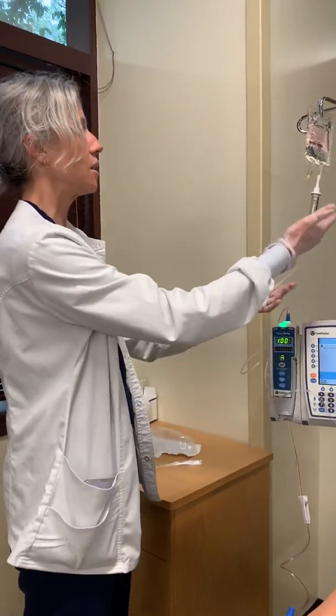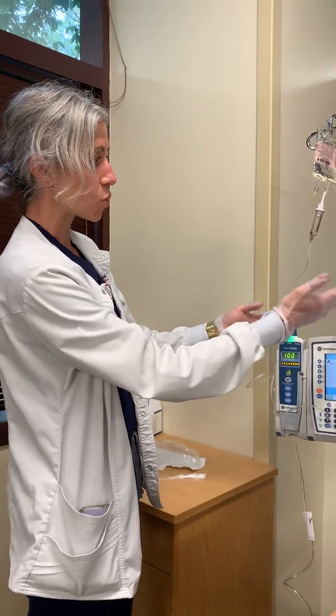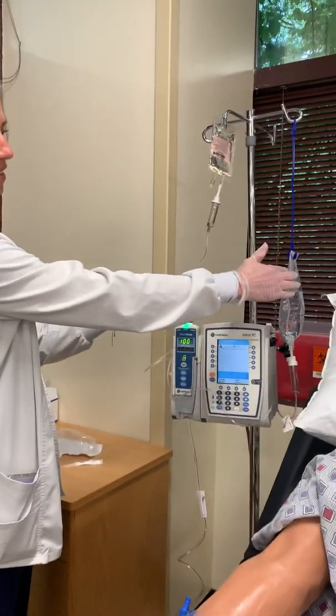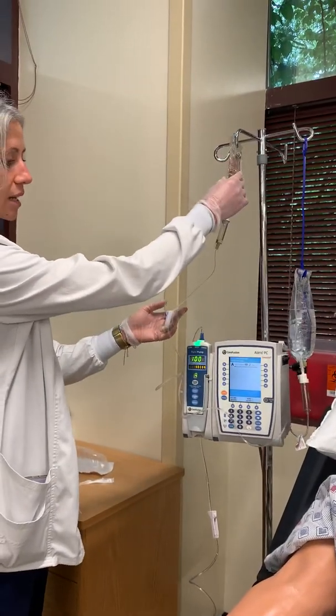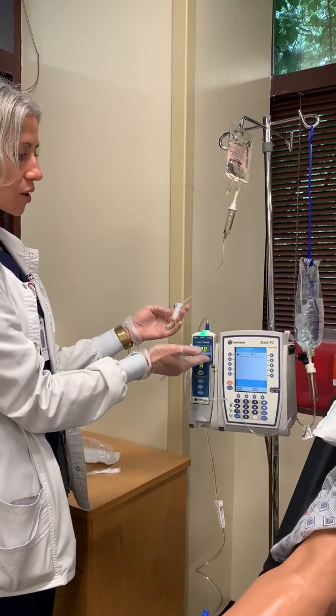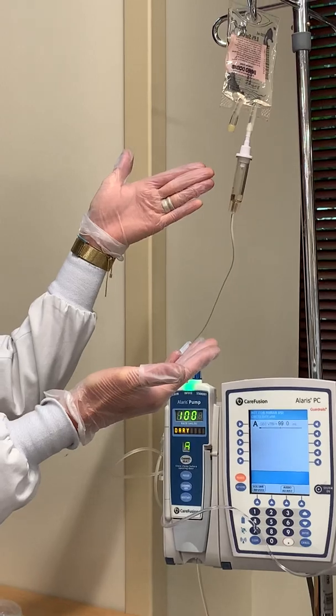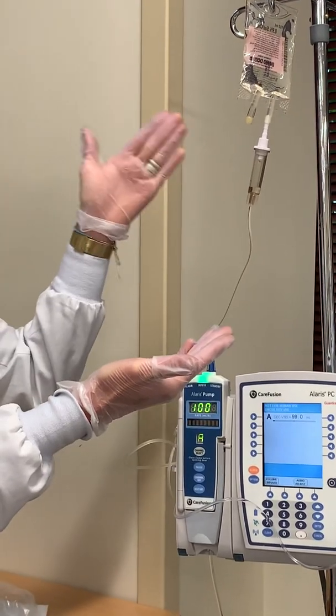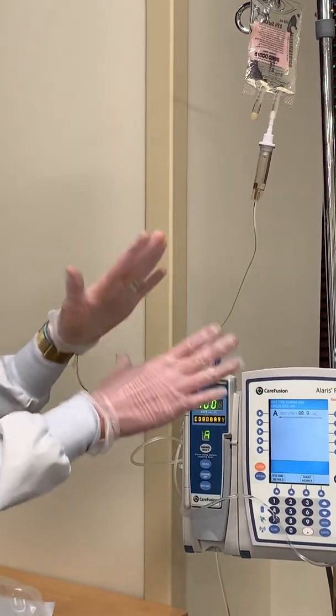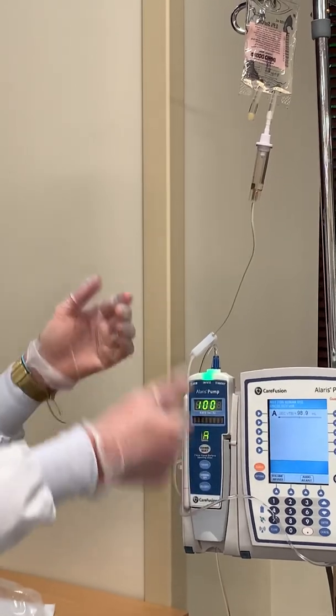So in this case, I see that I've now switched over from my primary. It's now running my secondary, okay? And it says that, right? So I've got 100 mils, but don't just trust that. What do we want to trust? Okay? Always look at the bag, okay? Don't just rely on this machine. We turn into little robots and we just look at this and we forget, okay?